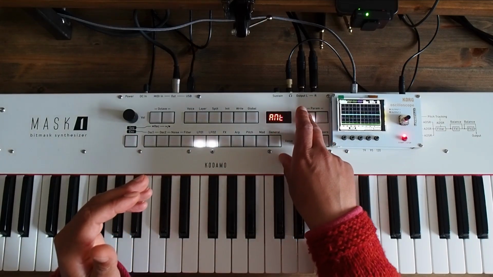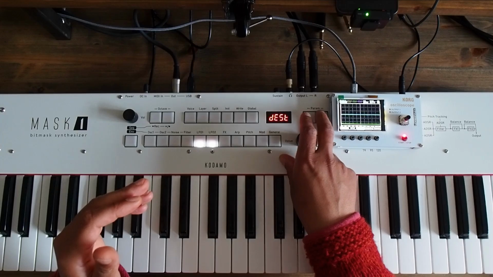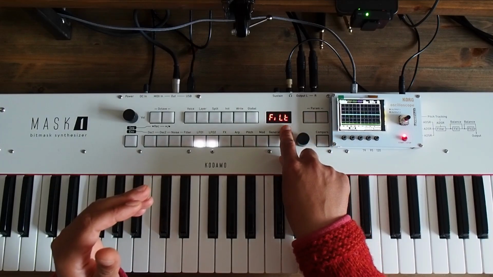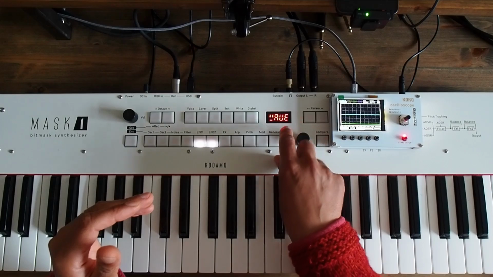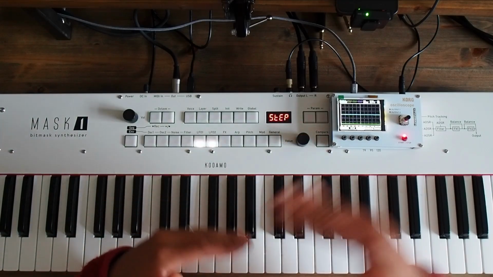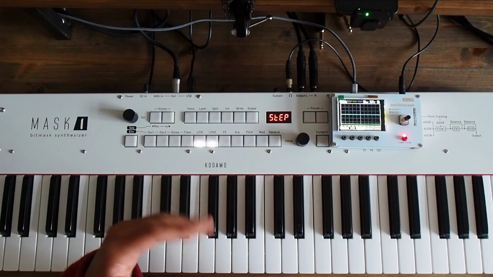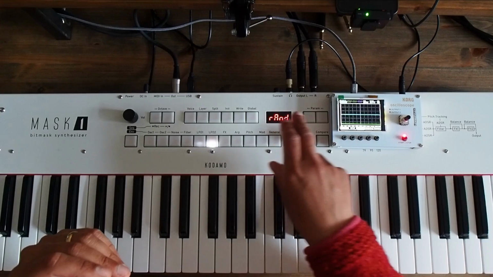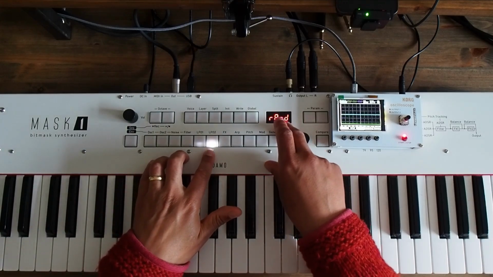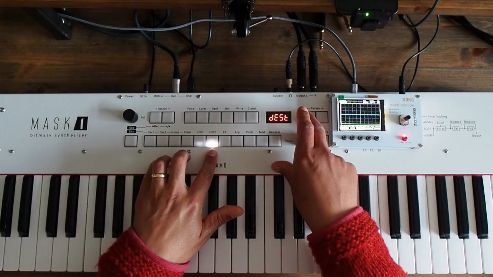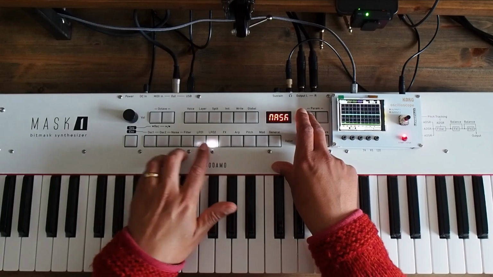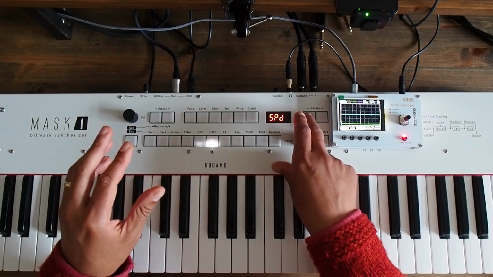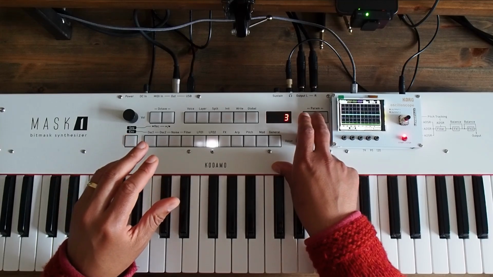So LFO 1 is modulating filter cutoff using the stepped wave, which is like a kind of bipolar square, but with a stop in the middle. Whereas LFO 2 is random and is modulating mask position. So that's where the mask movement was coming from. At a speed of 6 and amount of 3.